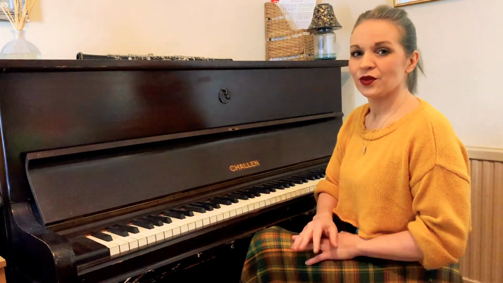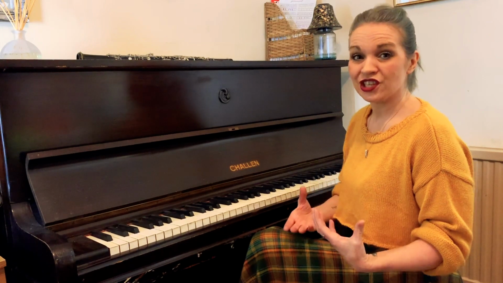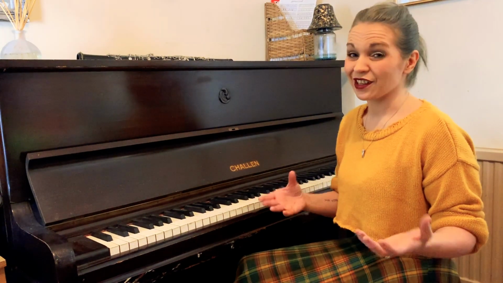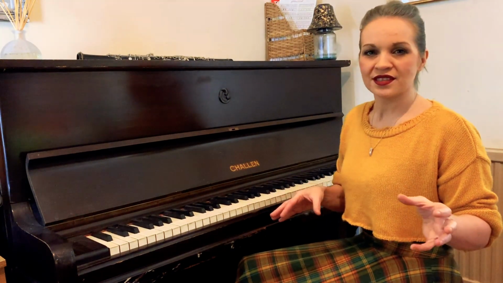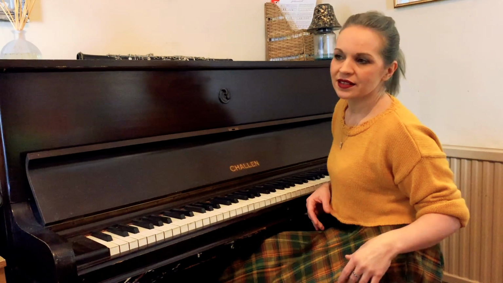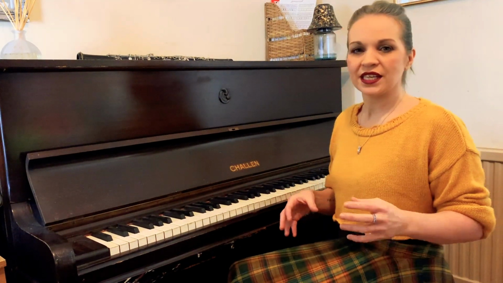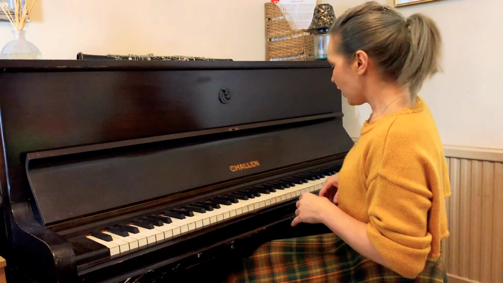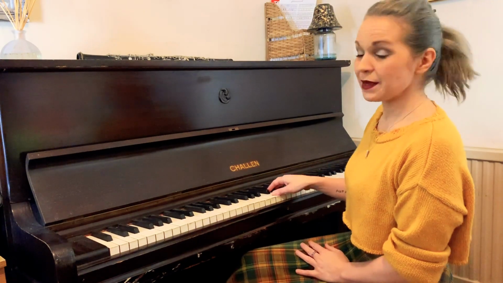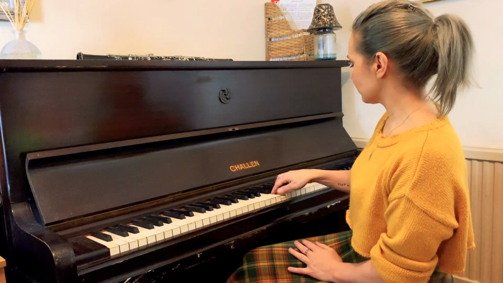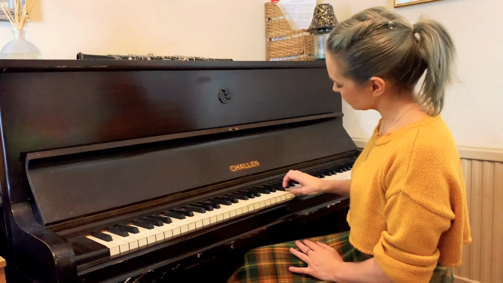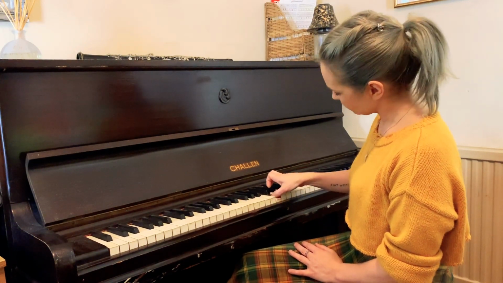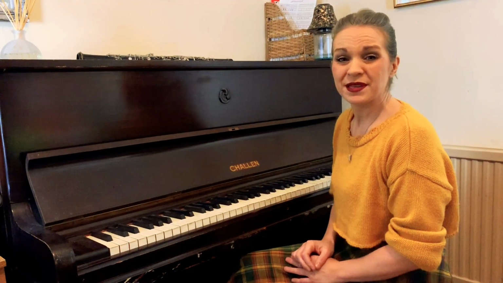But before we do that, we're going to look at the scale of C major. You can start a scale on any note on the piano, but a major scale tends to sound quite happy, and tunes written in a major key tend to sound pretty happy. I'll just give you an example of a C major scale. So you can see it's got quite a happy sound.